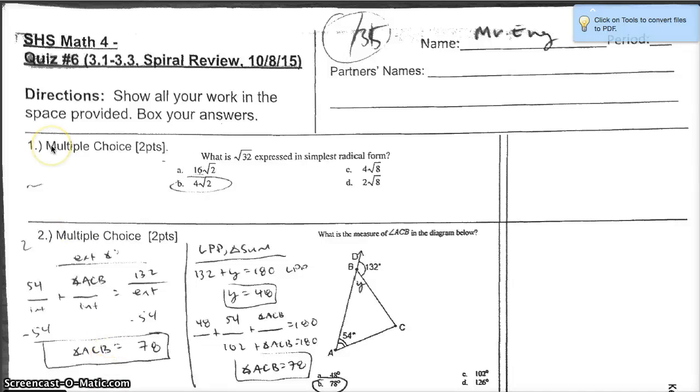Hi, these are the quiz corrections for quiz number 6. You guys took that on Thursday, October 8th, 2015.